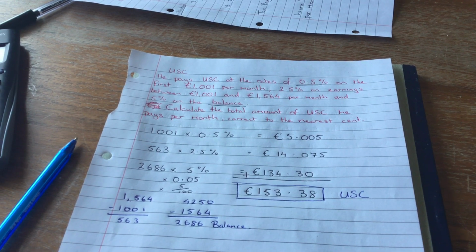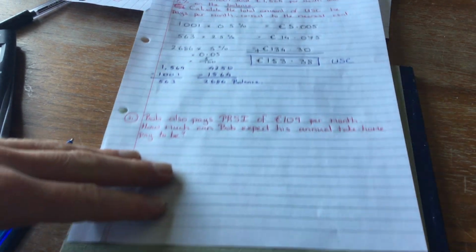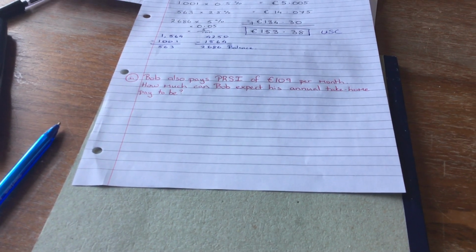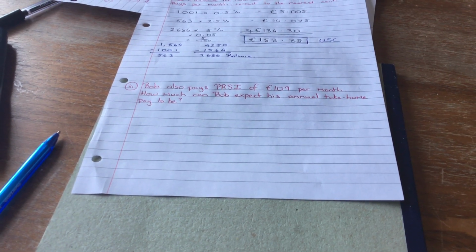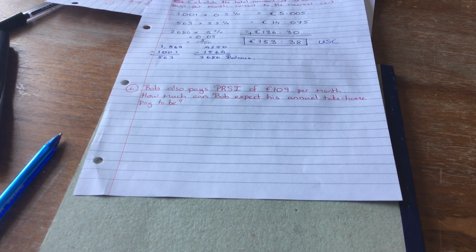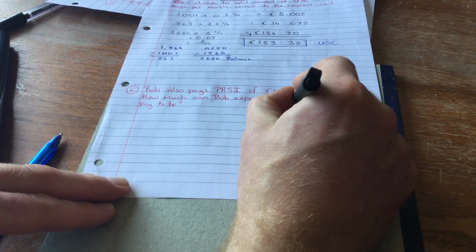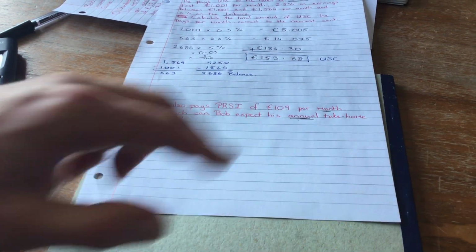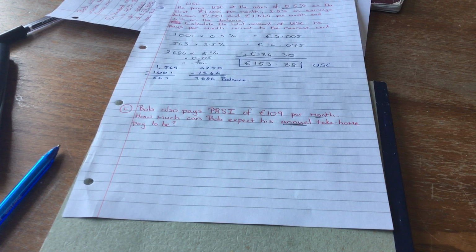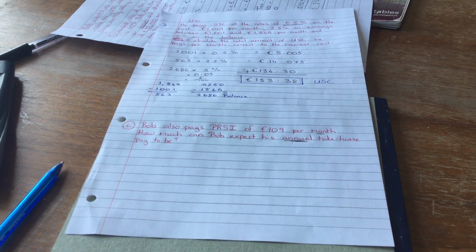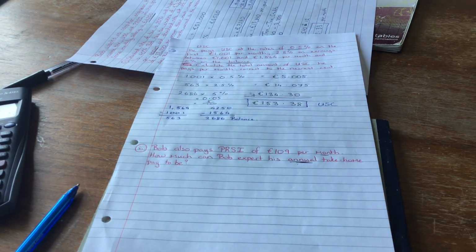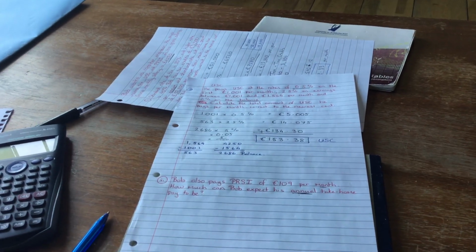Remember at the very start of the first part of the question, they also told us PRSI. So now we're going to look at this bottom part, the last part of this question, which is the 5-mark part. Bob also pays PRSI of €109 per month. How much can Bob expect his annual take-home pay to be? So month there, annual there. PRSI is another charge that Bob has, and they're telling us the amount he pays per month, €109, and we want to figure out his annual take-home pay. So how much money does he get after all the deductions have been made?